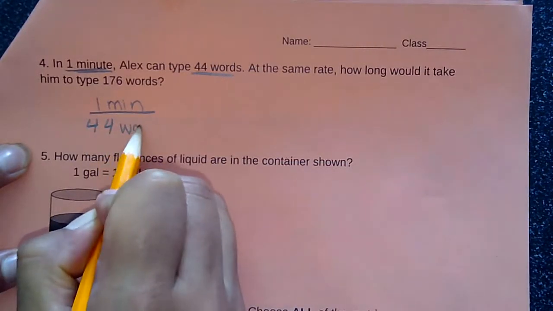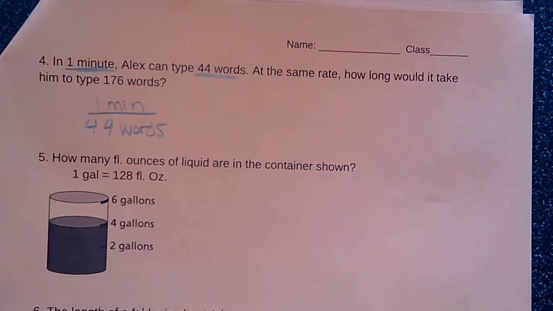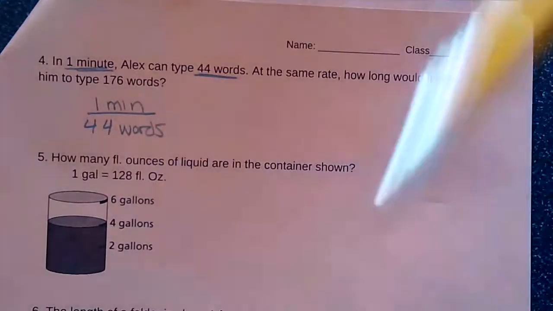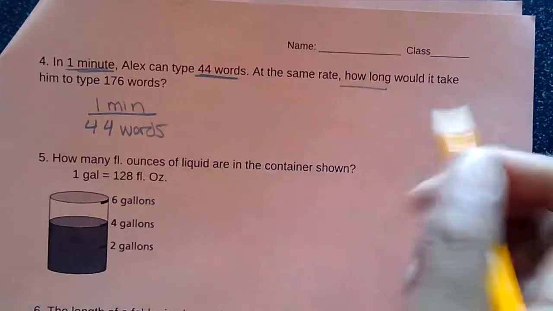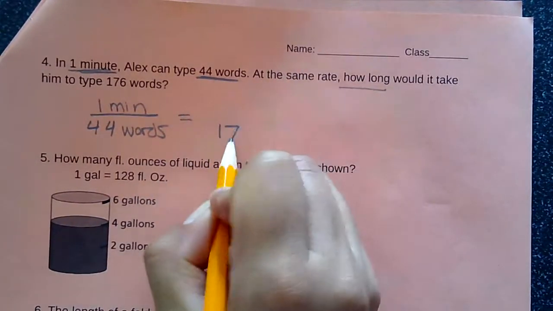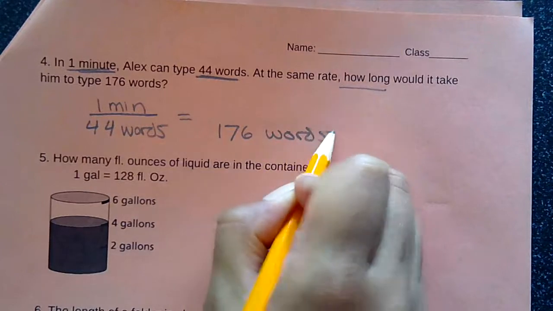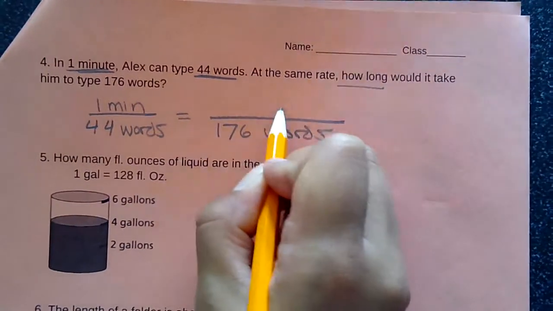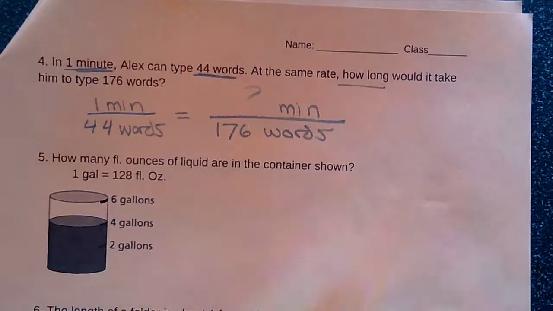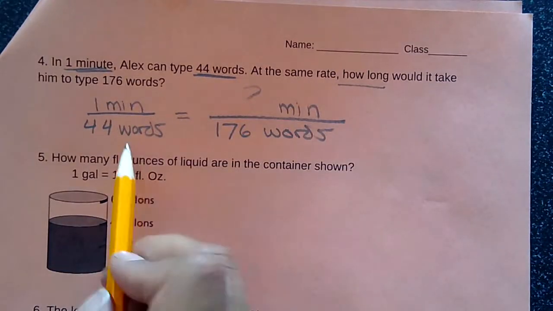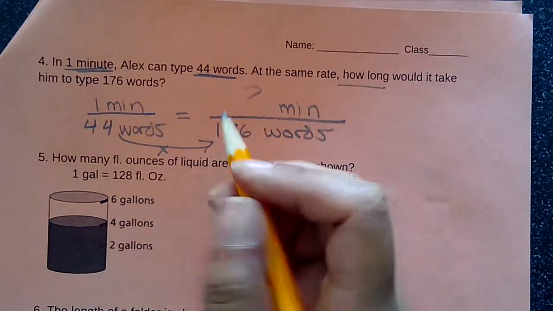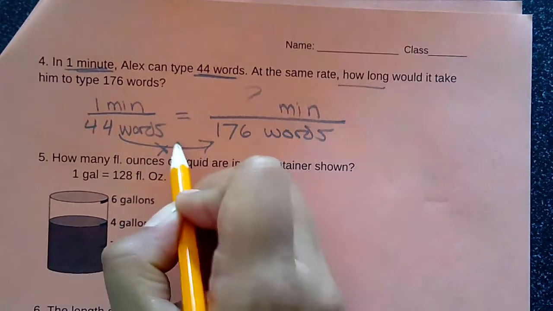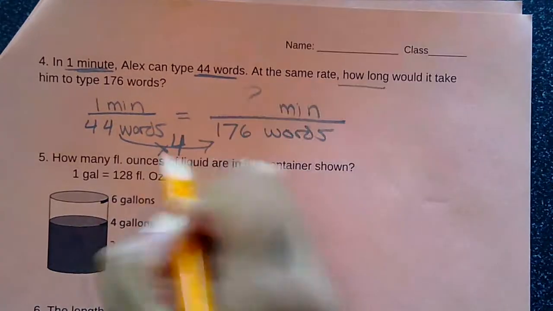And I'm labeling 1 minute to 44 words. Okay. I want to know how long it would take to type 176 words. How many minutes? That's what I'm trying to figure out. So 44 times what gives me 176? 44 times 4 gives me 176.